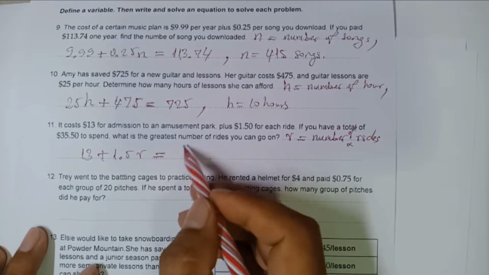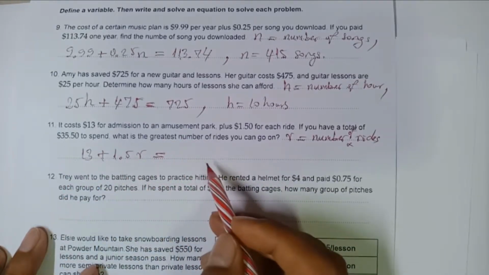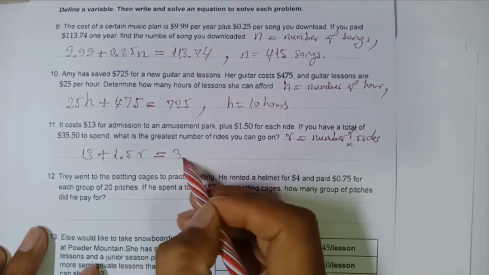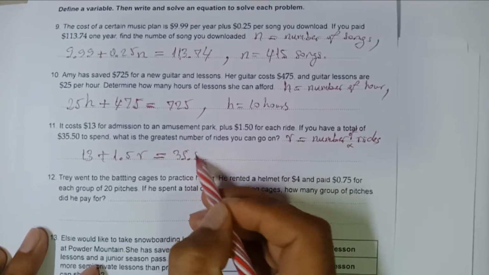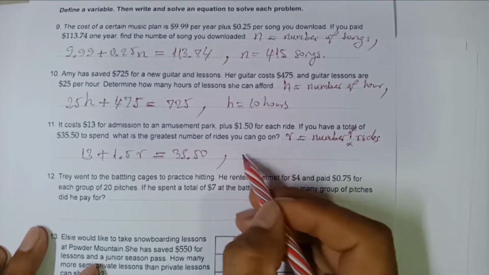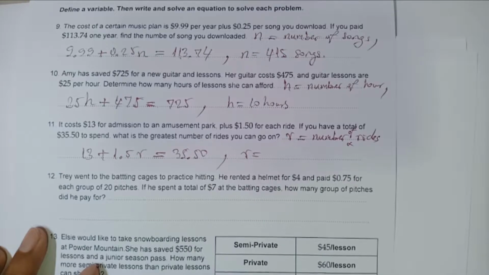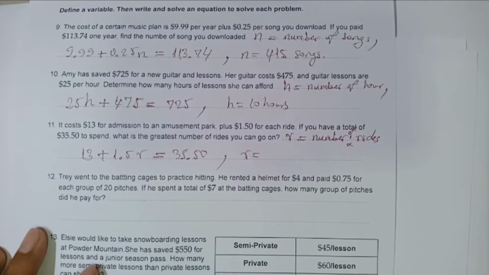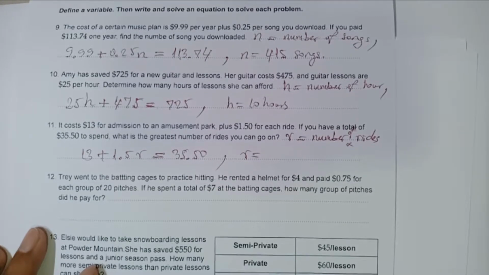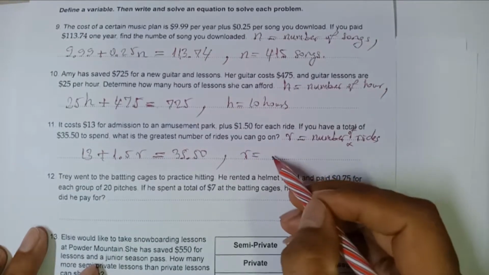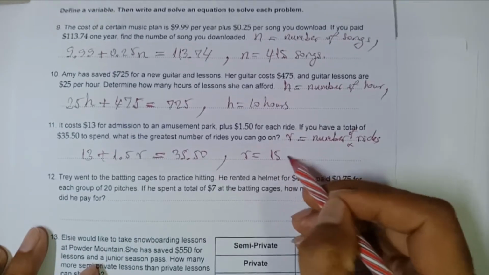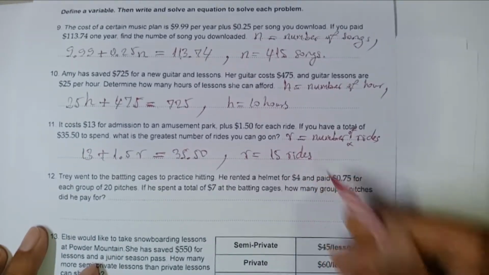The total amount of money you need to spend is $35.50. Now when you have that, let's find the value of the greatest number of rides you can take. So all you need to do is use 35.5, minus 13, and then divide it by 1.5. That will give you 15 rides. So 15 rides.